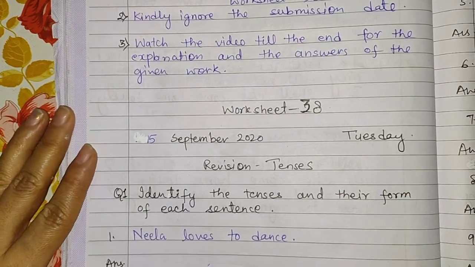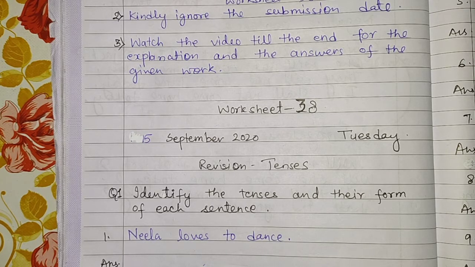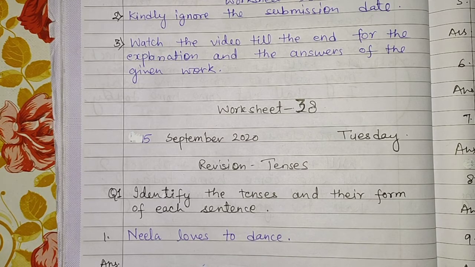As you all know, there are mainly three kinds of tenses: present tense, past tense, and future tense. There are many other forms of these tenses also, but in your term 1 we are just going to do only the simple tenses of all these three: simple present tense, simple past tense, and simple future tense.